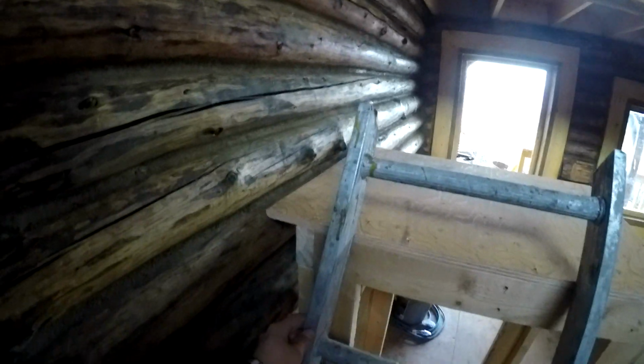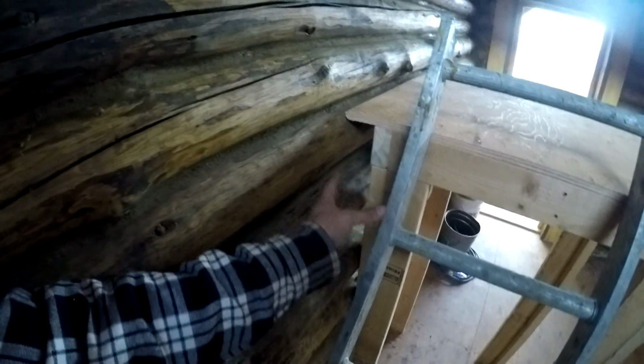But my stringers are gonna come up here. I ran this long because I want to get it tight to the wall here. When I put my stairs up, I'm gonna have to figure out some sort of filler in there. I don't want a big gap behind there. But yeah, stairs will come up to your landing.